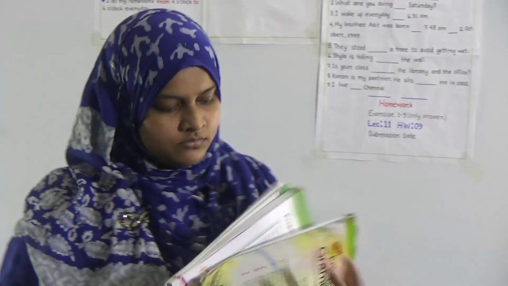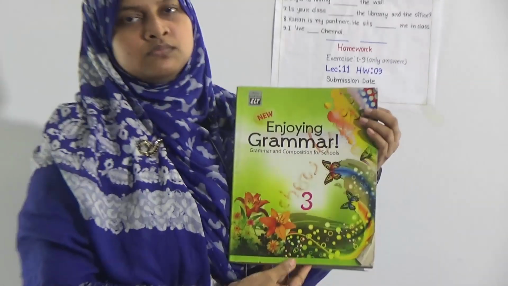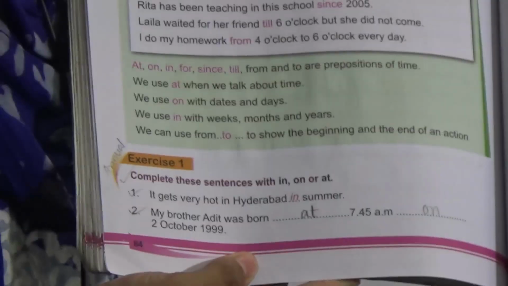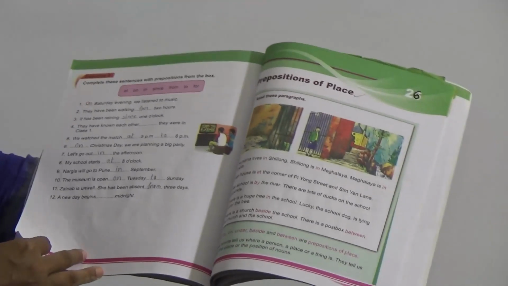Students, take your new Enjoying Grammar book and open page number 84. Prepositions of time, this is chapter 25, and today we will learn about chapters 25 and 26.